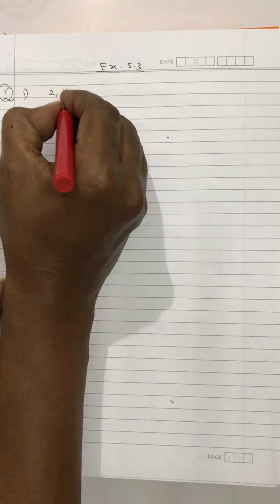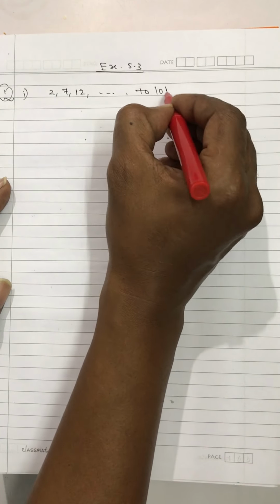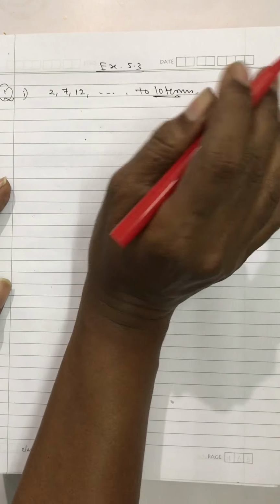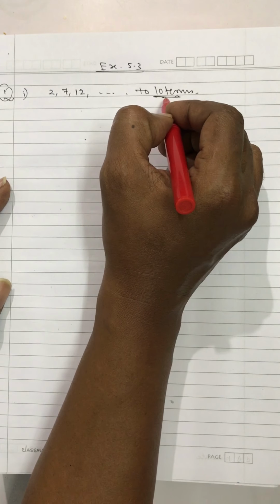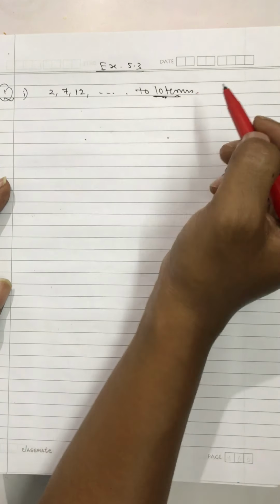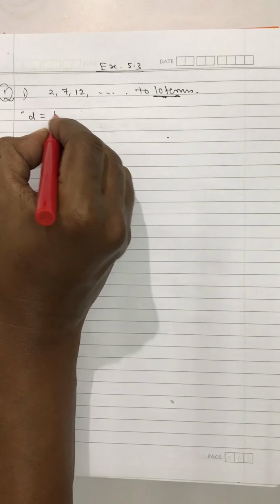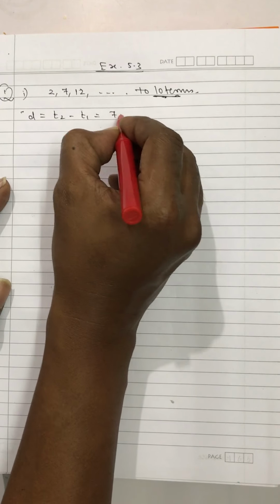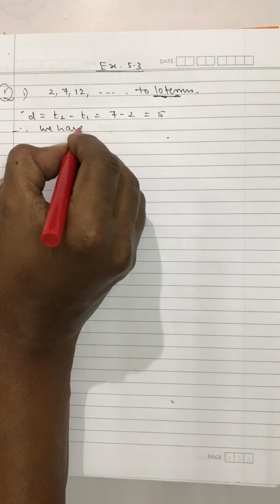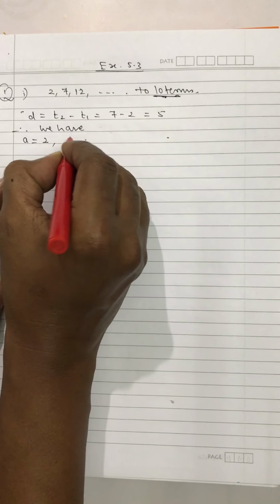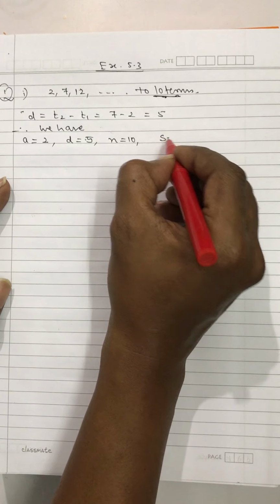The progression is 2, 7, 12. This is up to 10 terms. Remember, this is up to 10 terms, means n is equal to 10. Here the 10th term is not given. Up to 10 terms, that means I have to find S10. So here D is equal to T2 minus T1. Therefore we have A is equal to 2, D is equal to 5, n is equal to 10. We have to find S10.